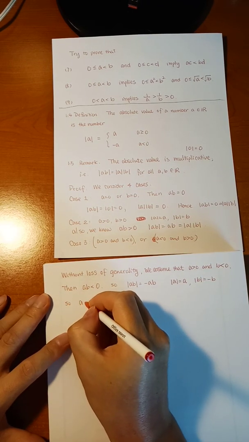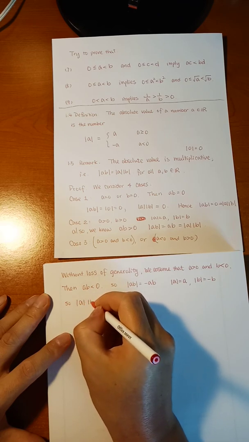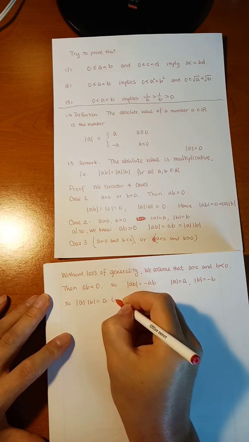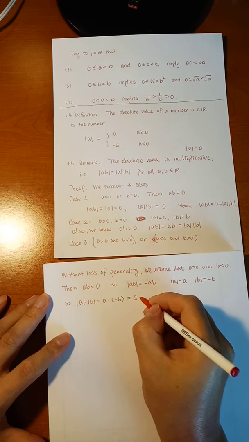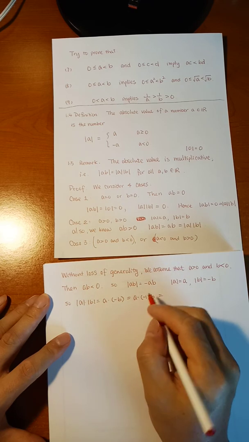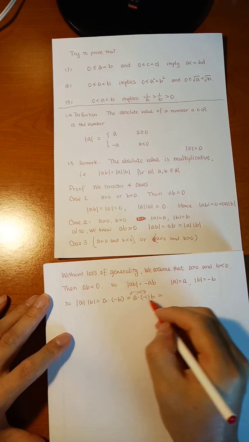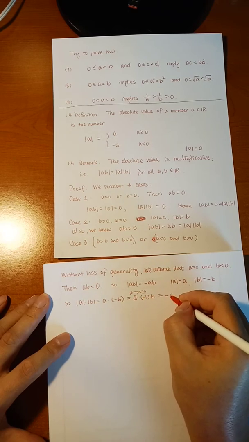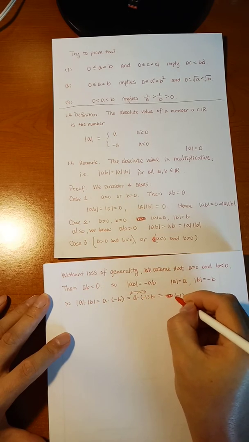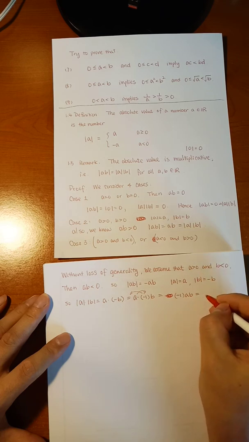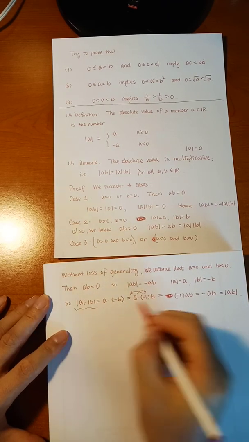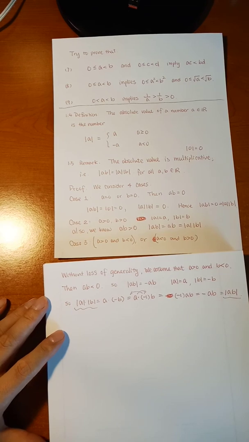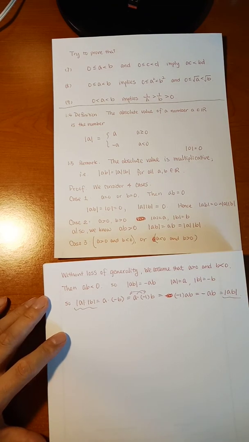So the absolute value of a times the absolute value of b is a times negative b. Remember, this is a times negative 1 times b. You can exchange, it's a commutative product. So it's negative 1 times a times b, and it's negative ab. Negative ab is the absolute value of ab. Correct? So you still have the same equality. Okay?